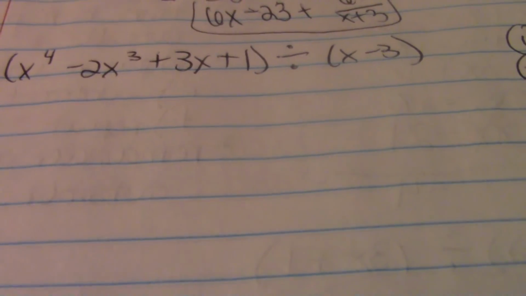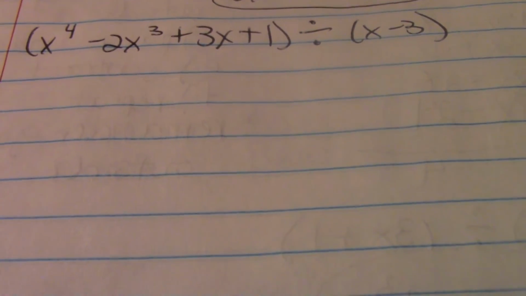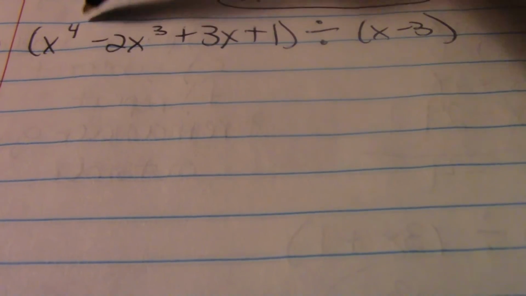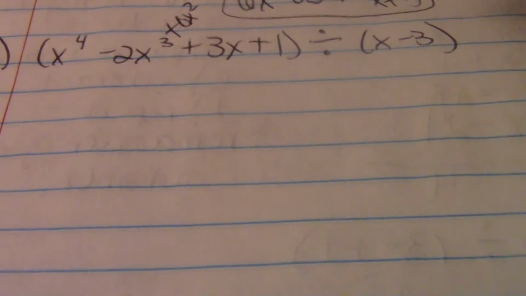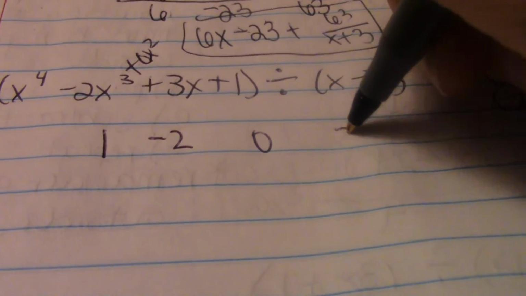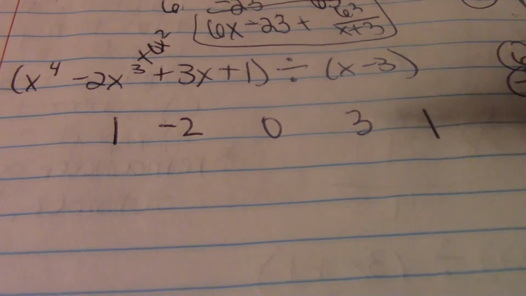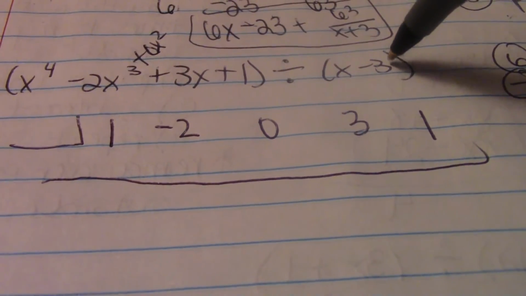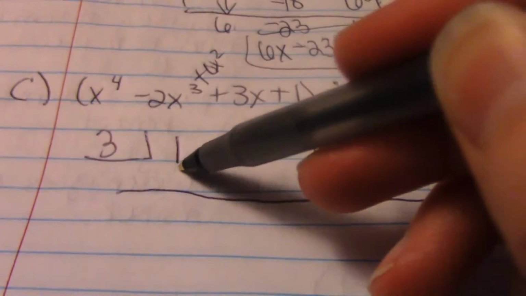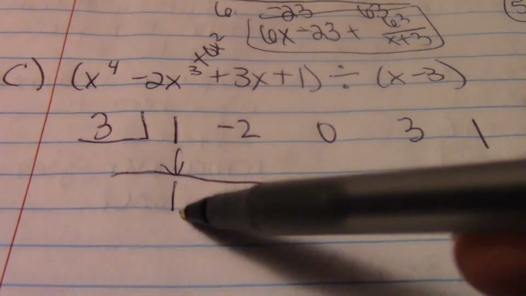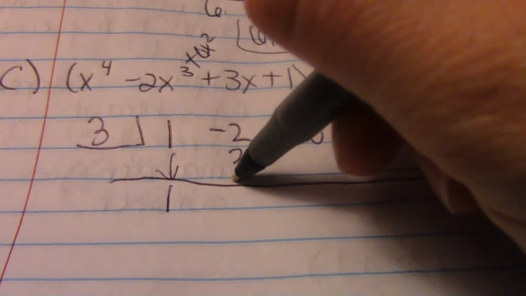Once again, I need to write down all my coefficients if I've got them all. So I've got an x to the 4, x cubed, I don't have an x squared. So remember there's a plus 0x squared in here that I don't see. So I need to write down my 1, negative 2, 0, 3, 1. In my box, the opposite of negative 3 is positive 3. Remember to bring down this 1. 1 times 3 is 3, and it goes in our next available spot.